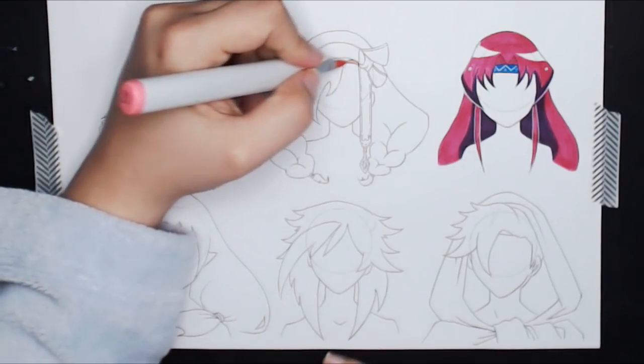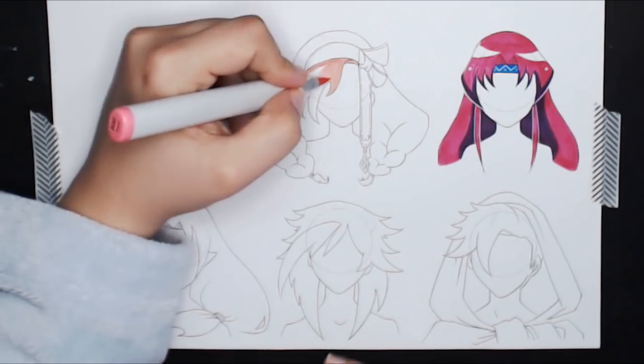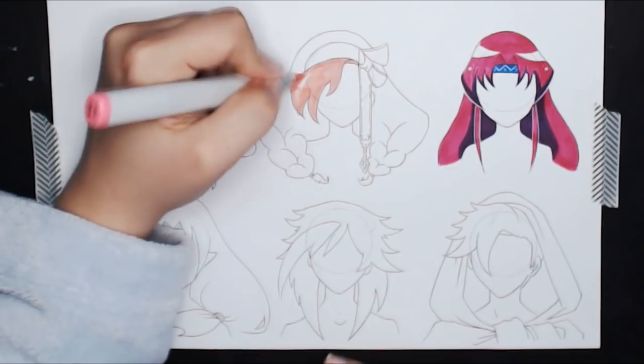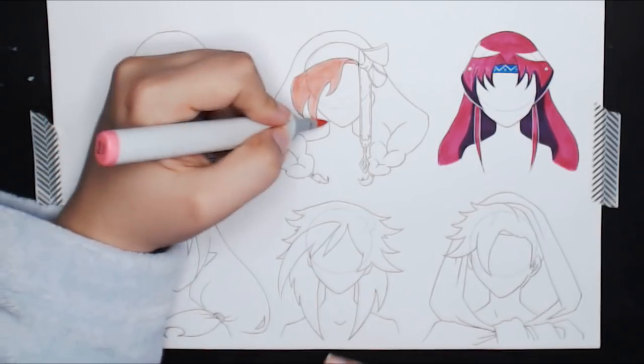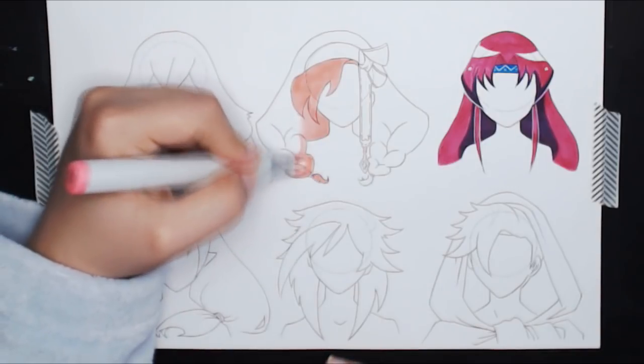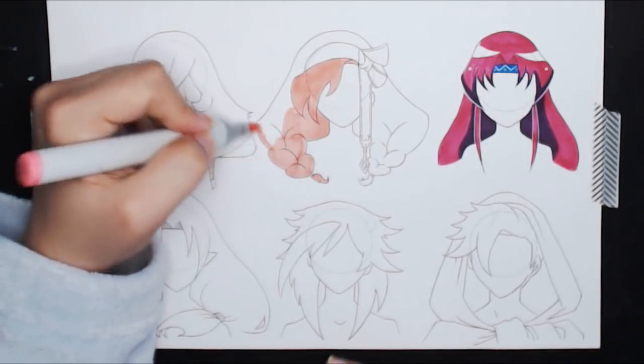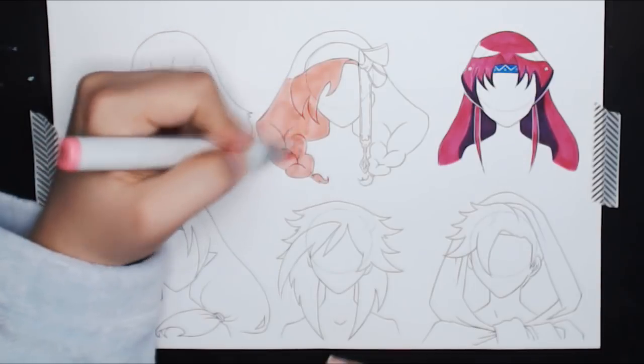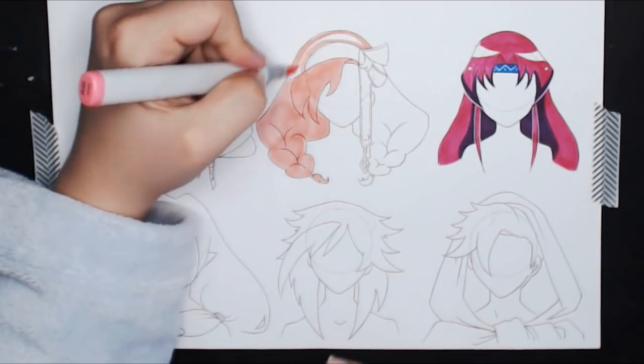The second look is more of a gentle color. As you can see, I chose something of a baby pink for this character, since her entire volume of hair is so gentle looking. Her bangs are just insinuating that she's a gentle personality. It doesn't have to be.